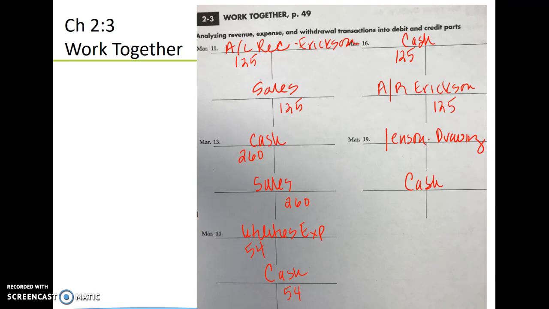My cash is an asset. However, my drawing reduces the amount of owner's equity I have, so I'm going to show the increase side on the debit, and I'm going to decrease my cash on a credit. So that's how we do our 2.3 work together. You have on your own an application for homework.